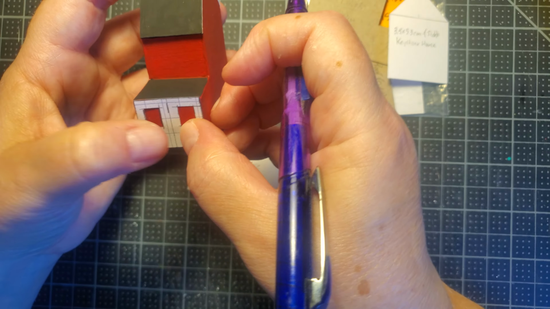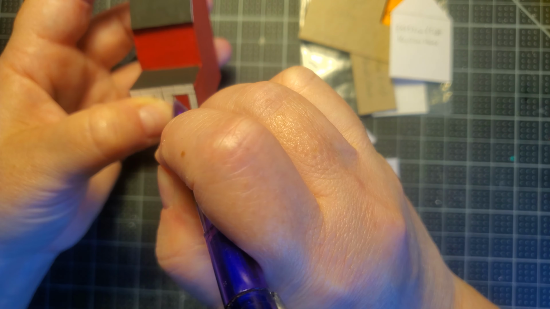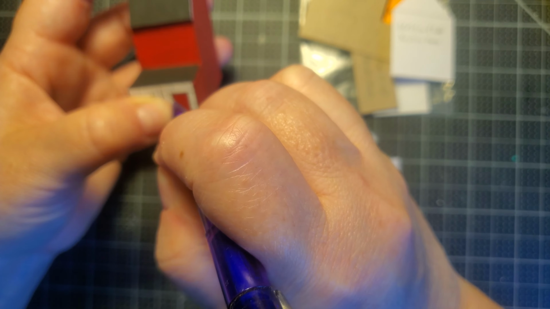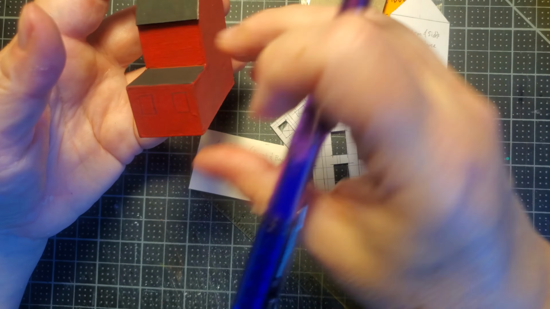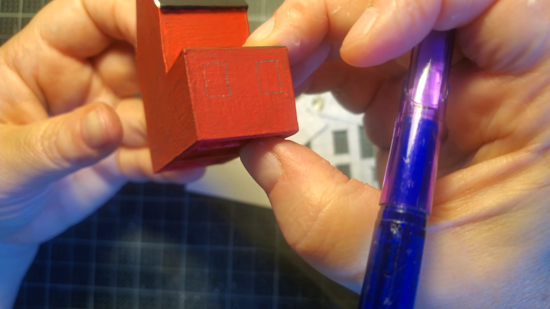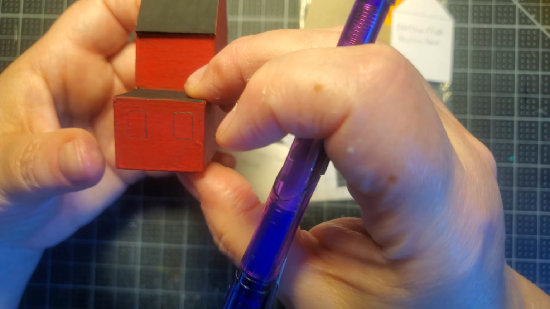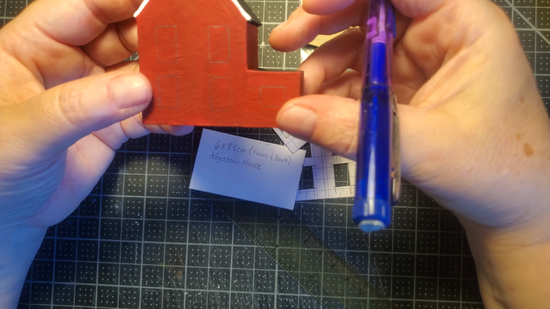Okay, this one's a little bit more delicate. And again, this is pencil. It'll erase off. So if I really totally goof something up, I can erase it off pretty easily. So that is how I'm putting these together.